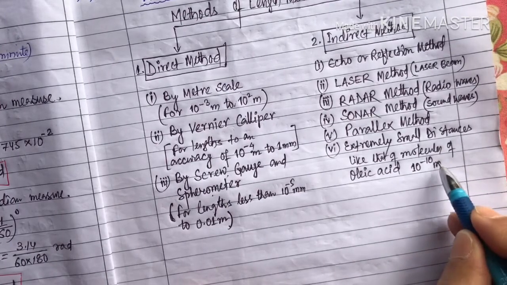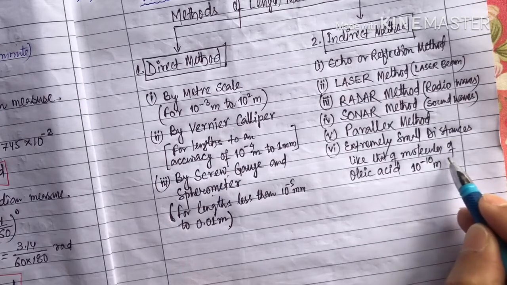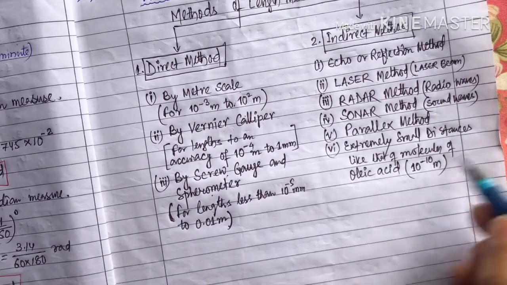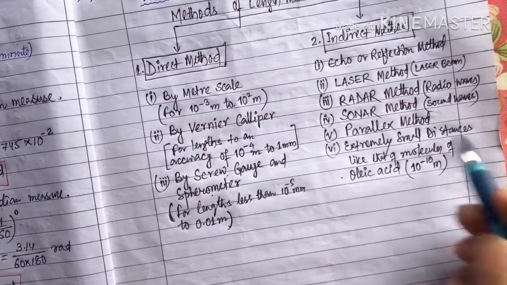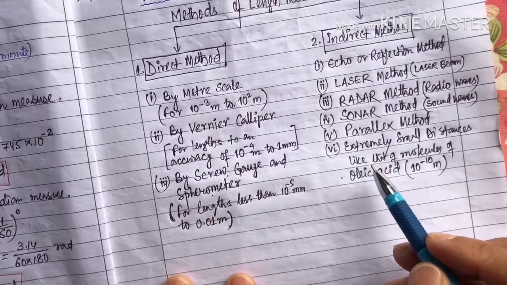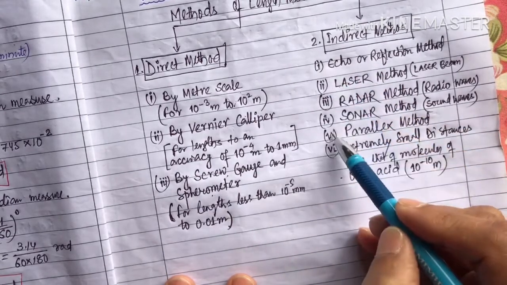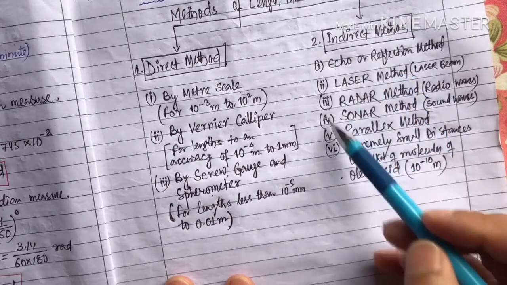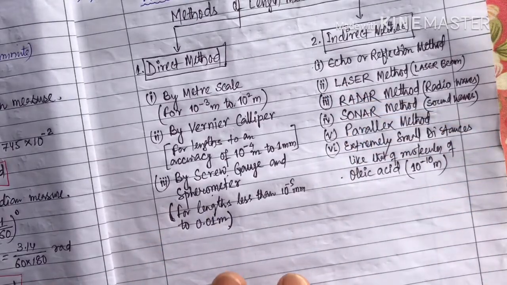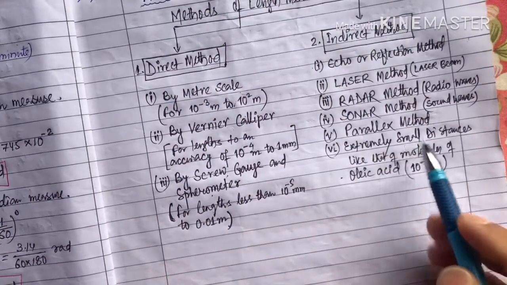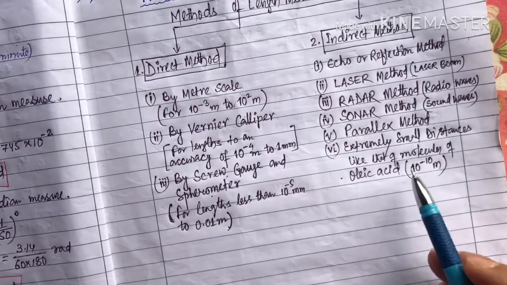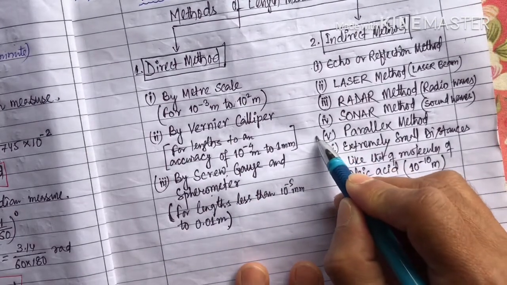So this range we can measure using this one. Molecules of oleic acid are in your book, that's why I wrote this one. Otherwise, we can talk about any molecule. So number 6 is extremely small distance measurement, and 1 to 5 above are for extremely large distances. This is for the extremely small range, even smaller than what we have learned with the screw gauge and vernier caliper. Here mainly we will focus on this one.